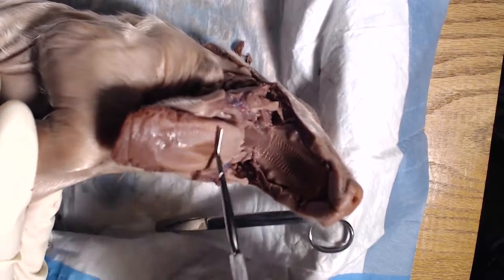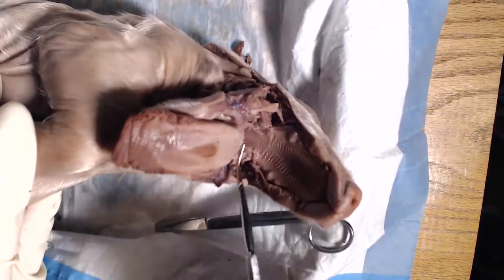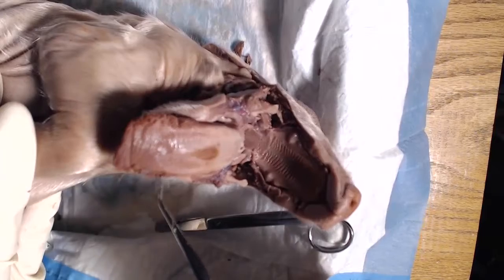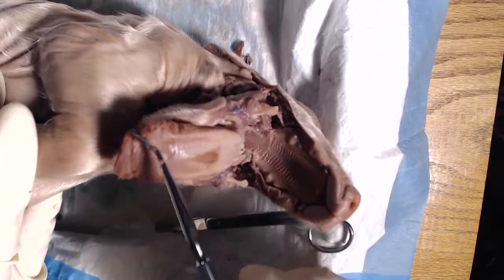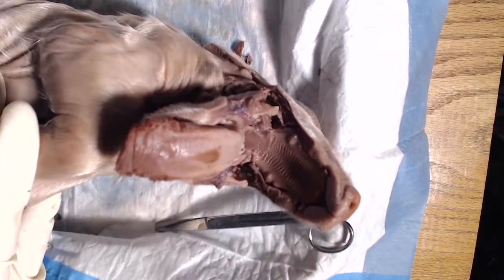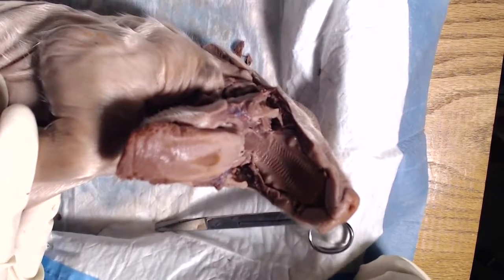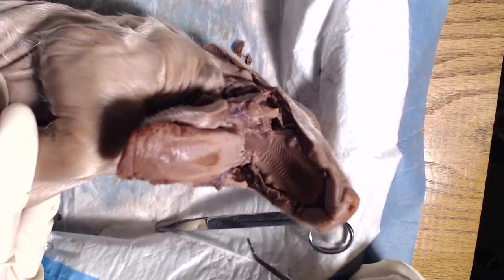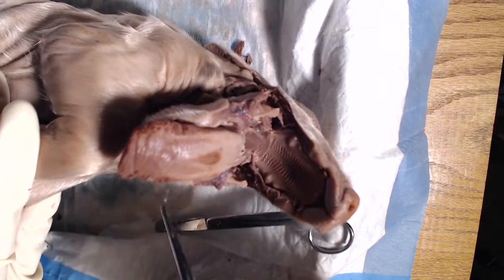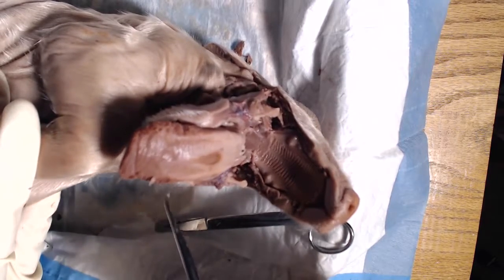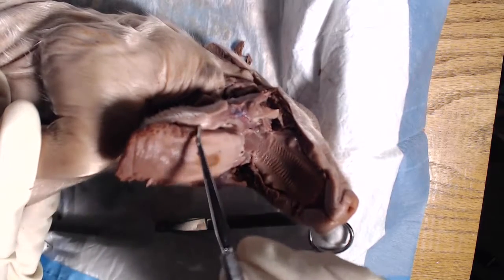All right, and also we have this large structure here, which is the tongue, of course. And you can see little bumps on the tongue, which are the lingual papillae. And these lingual papillae contain taste buds most of the time, except for the one specific kind that does not contain taste buds, which is the filiform kind. So try to identify these little bumps, these lingual papillae, on the tongue of your pig.